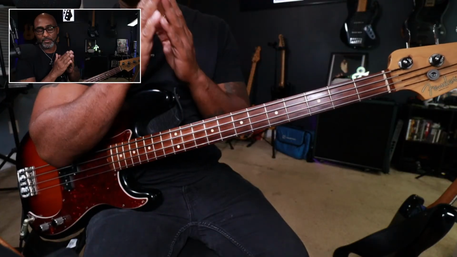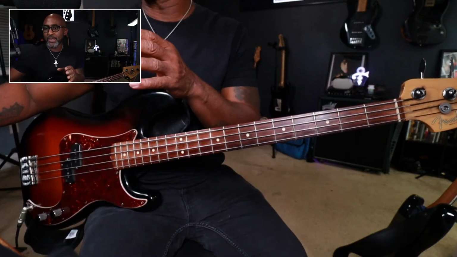Okay, now peep this. There are 3 minor chords that exist in a major scale. Let me say it again. 3 minor chords that exist in a major scale. The 2, the 3, and the 6.